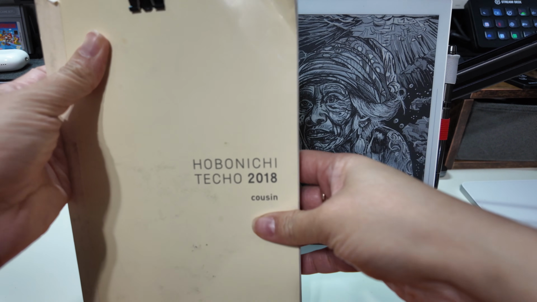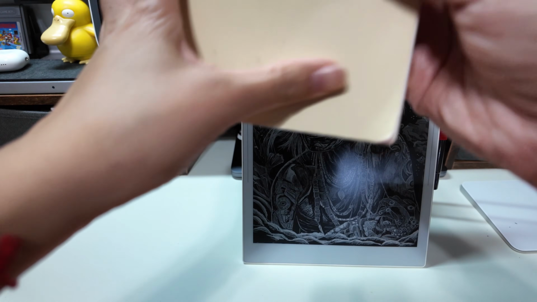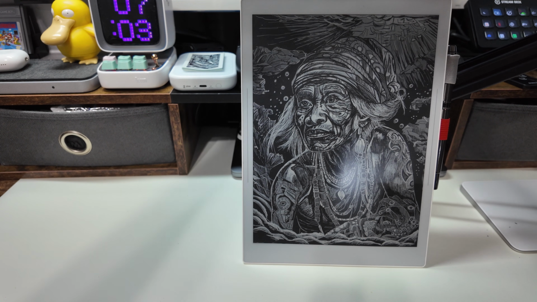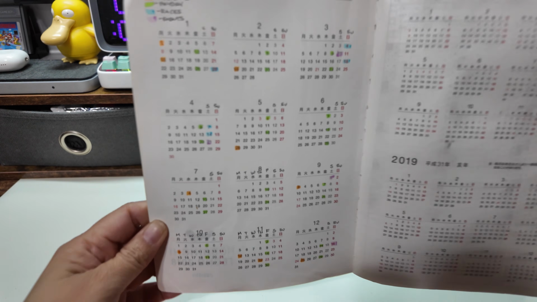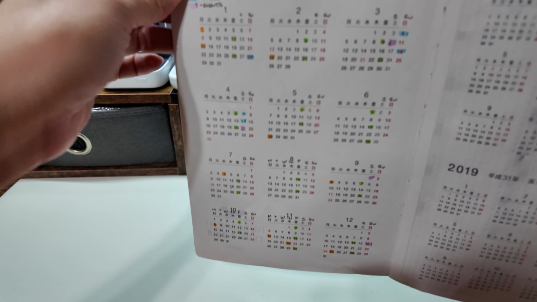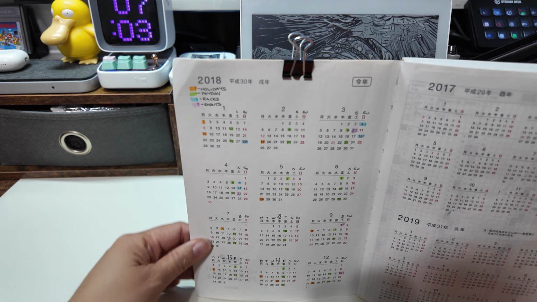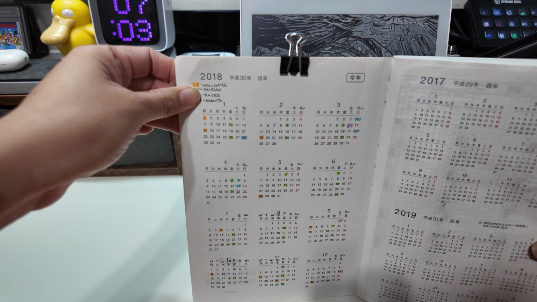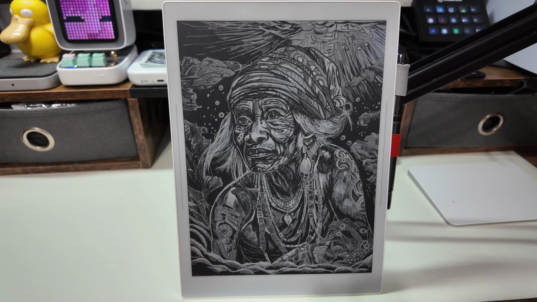So on my Hobonichi from 2018, that's how long I haven't used analog planners, you'll see that there's a spread for the year here, and I was basically using this to track my holidays, my paydays, my races, and my events.